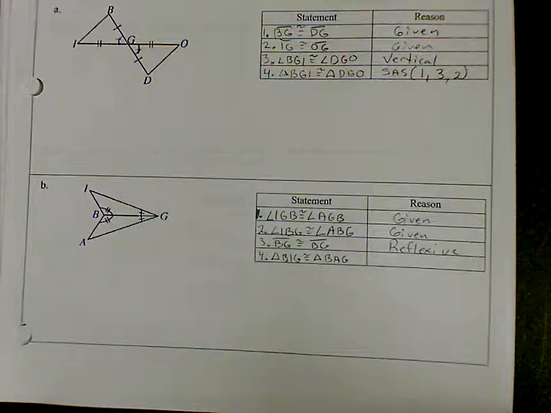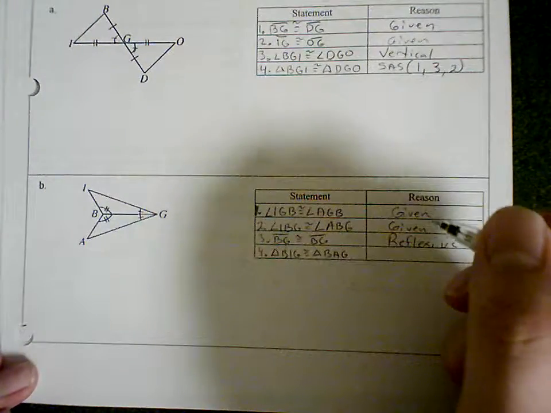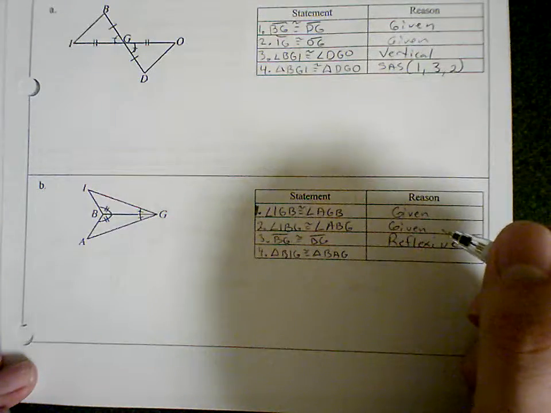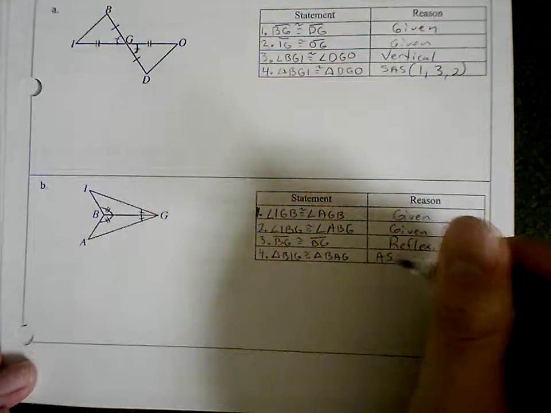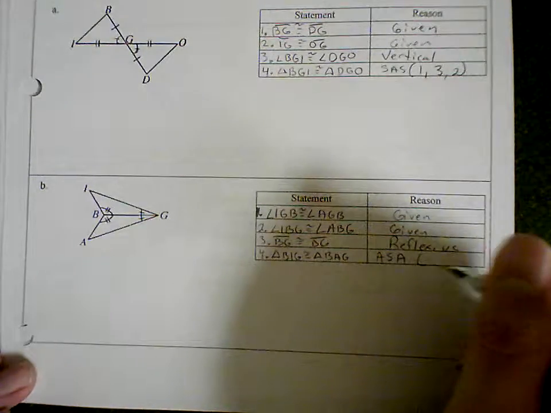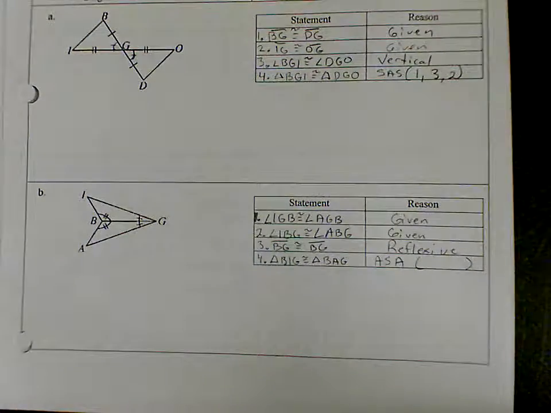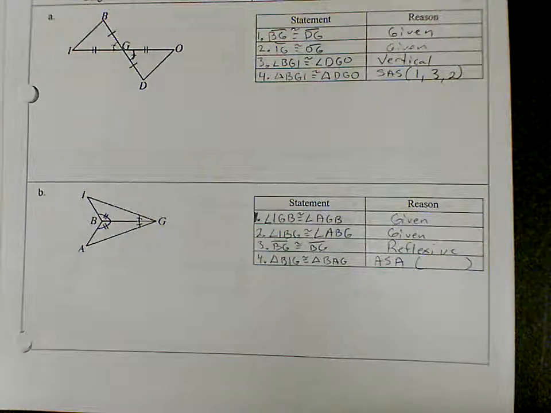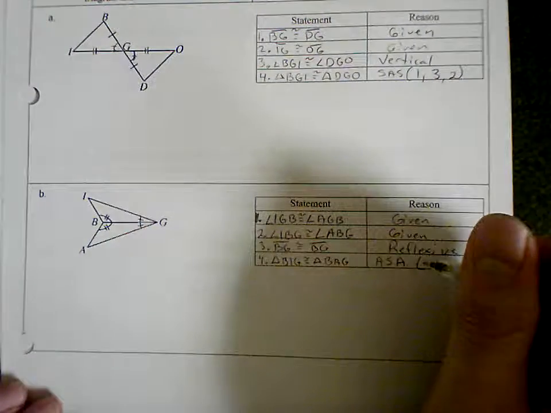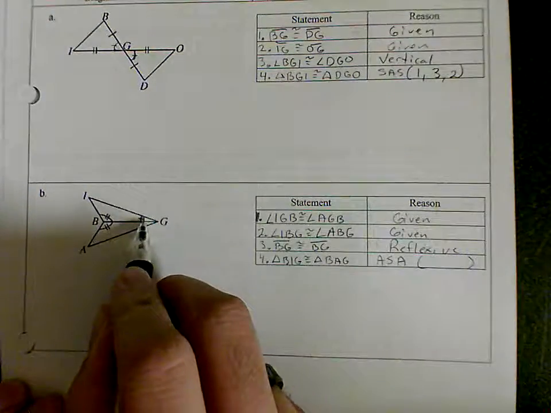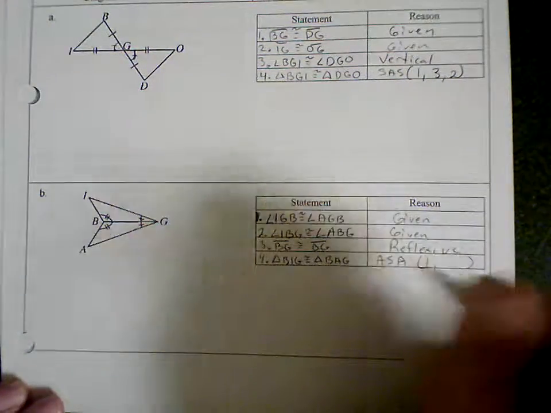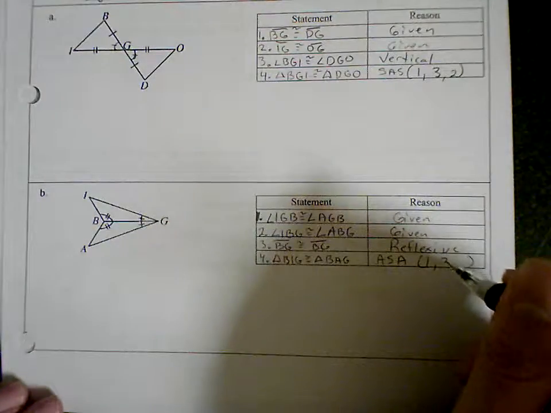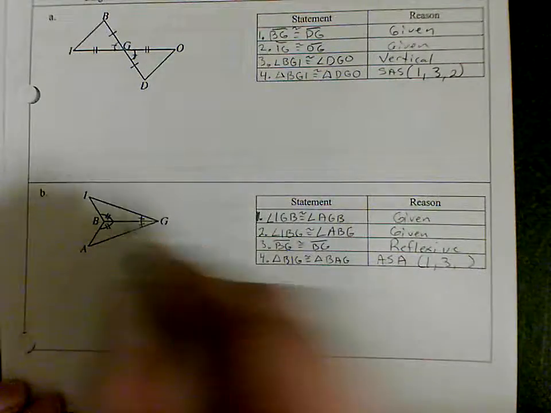And the last one, number 4, what's my reason? Perfect. So my reason is going to be angle, side, angle. And then now see if you can give me the order of my steps. And if you didn't write this order, just make sure that you use my order. Otherwise, the question will obviously be wrong. All right, so it's going to be the first angle, so step 1, and then the side, which was step 3, and then the second set of angles, which was step 2.